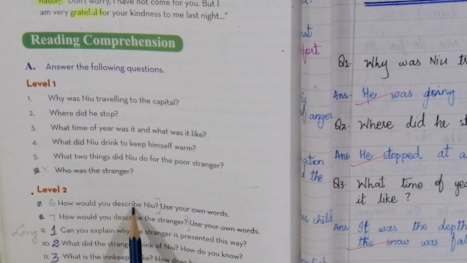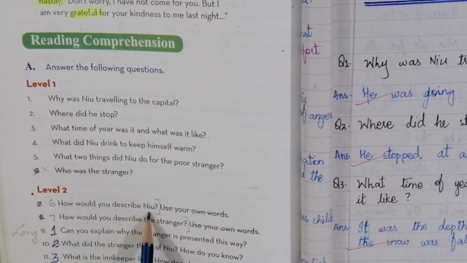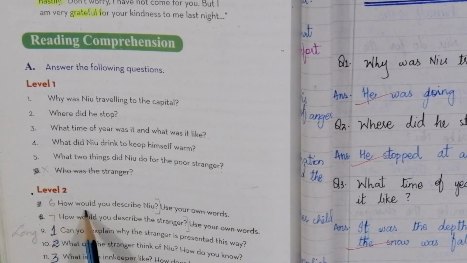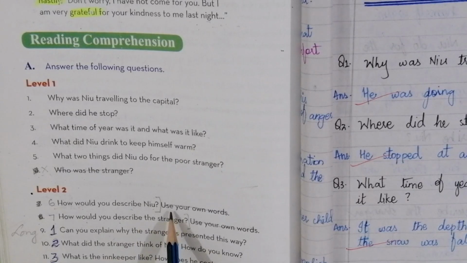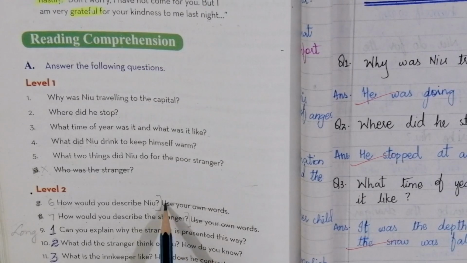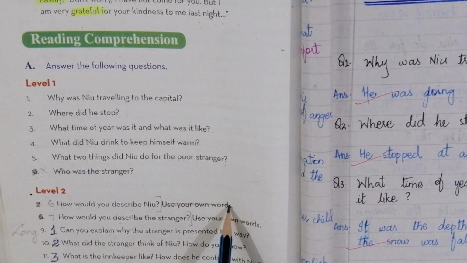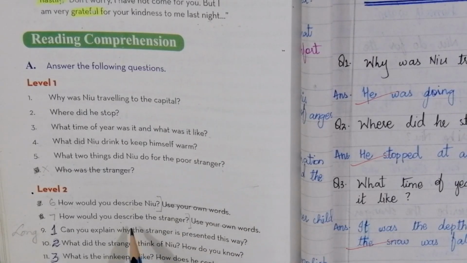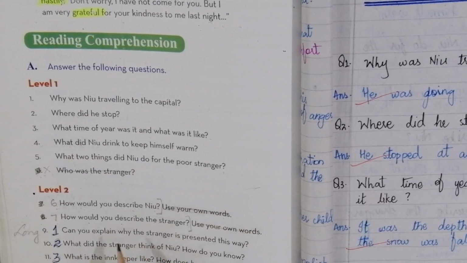How would you describe New? Your question is going to be till here. How would you describe New? You are not going to write down, use your own words. Hold a pencil in hand and just cut down these words, because I'm going to give you the answer. You are not going to write down the answer in your own words. So that's why we are not going to write down. Okay, use your own words.